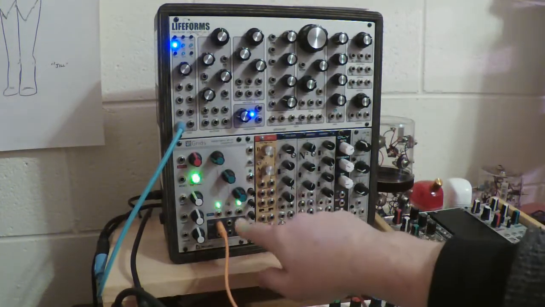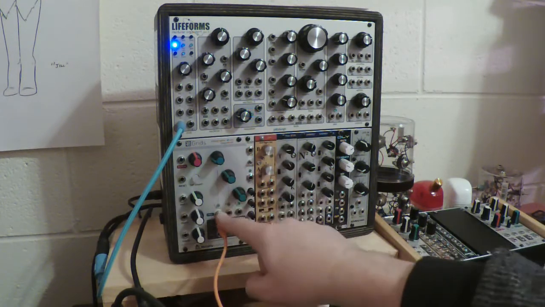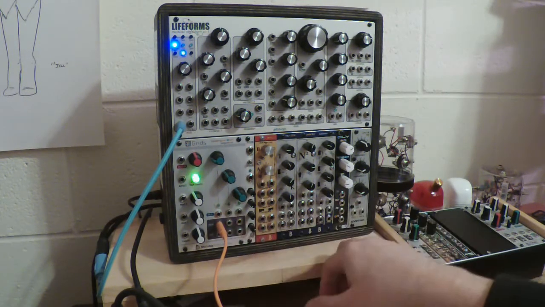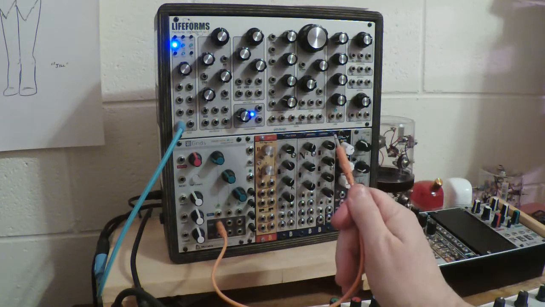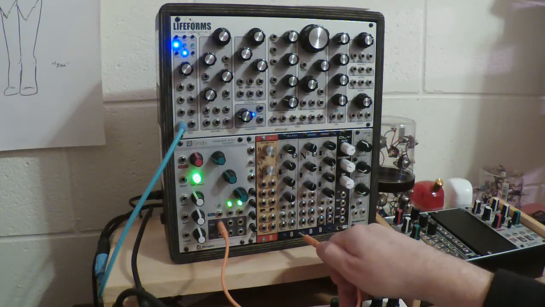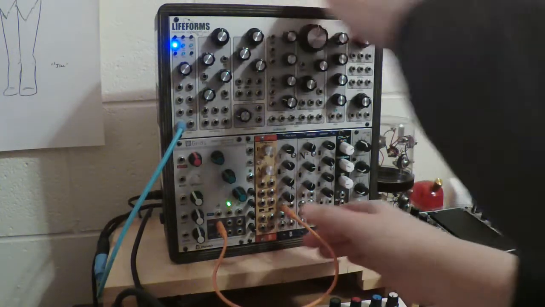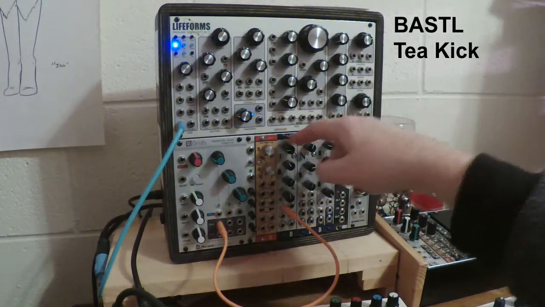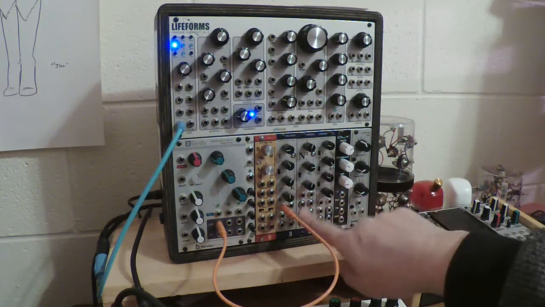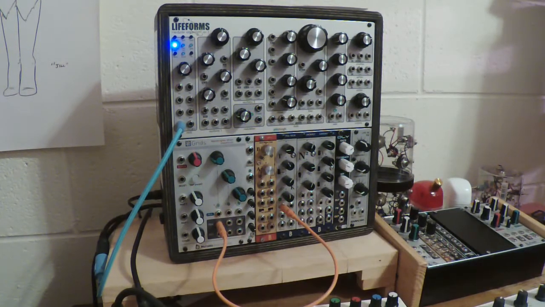And now the default, the general expectation is that channel 1 is your bass drum, kick drum. Channel 2 is going to be your snare, and channel 3 is going to be your hi-hats. So if I take the trigger out from Grids, channel 1, and let's just do what is expected, and I'll plug that into the trigger in of the Baffled T-kick, which is a bass drum module. Now you can see the Baffled T-kick light is now blinking whenever Grids channel 1 light blinks.